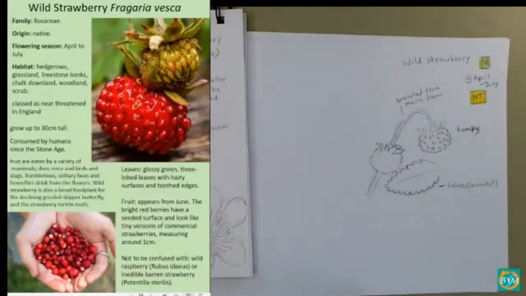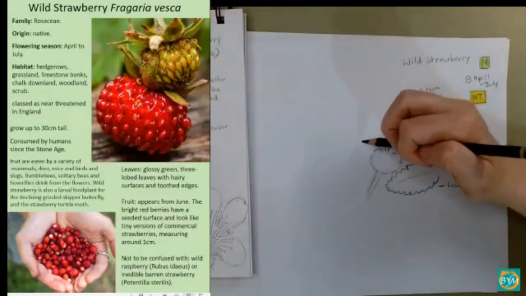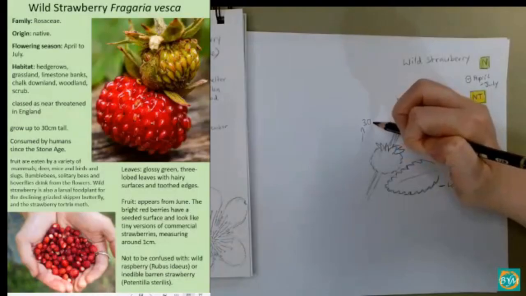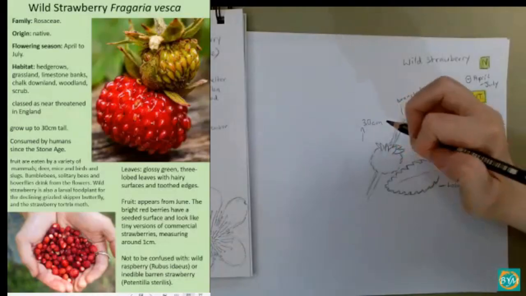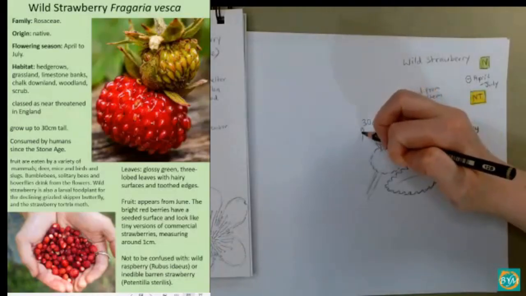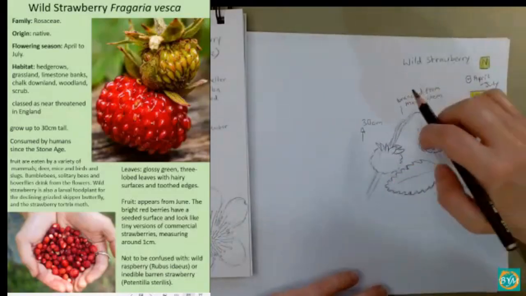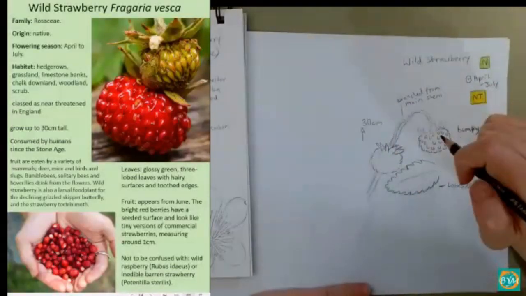Okay. So what else? They can grow up to 30 centimeters tall. I think generally you're going to see smaller plants than that, but that's the maximum height, and they have been consumed by humans since the Stone Age.